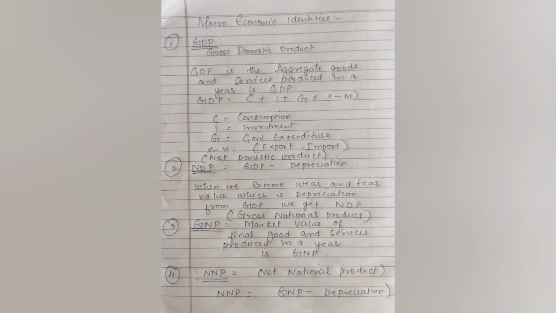While calculating GDP, we will remove any NRIs who are working in any foreign countries, but we will consider any foreigners working in our country. Okay, so by that we have calculated GDP. After GDP, the next thing we need to calculate is NDP. How will you calculate NDP? By removing depreciation from GDP, we calculate NDP. Okay, that is net domestic product.